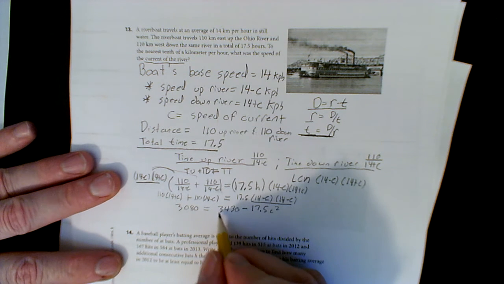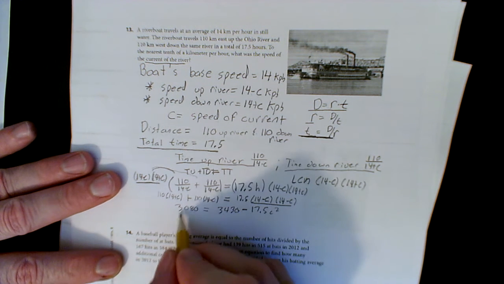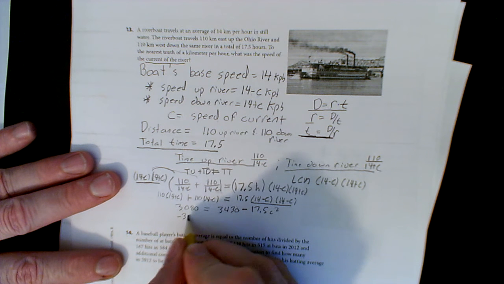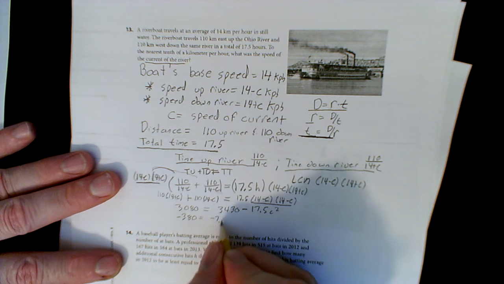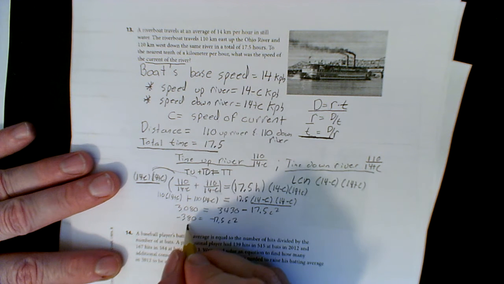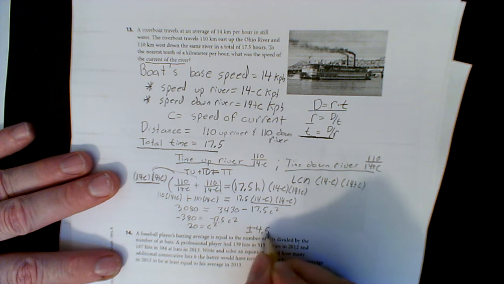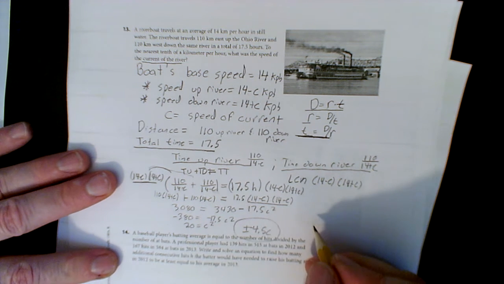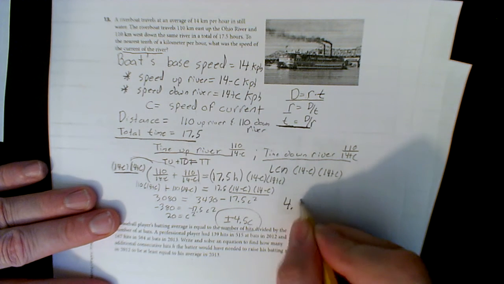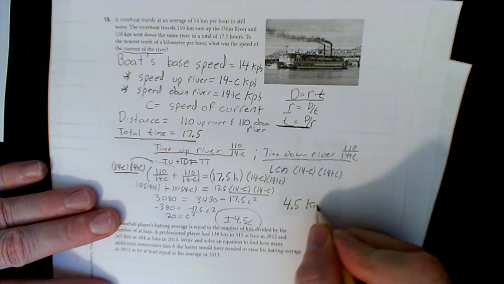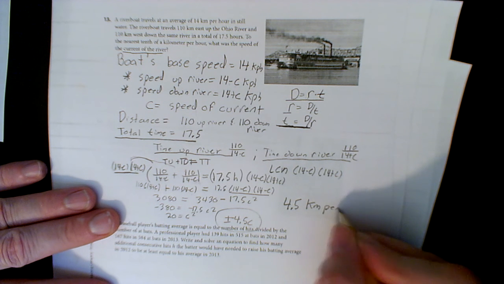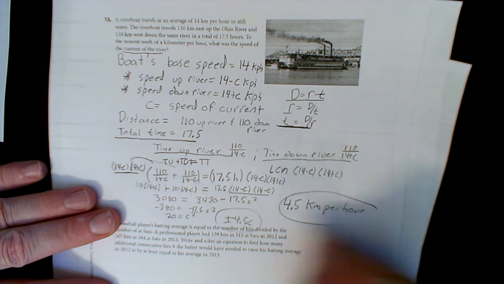If we subtract 3,430 from 3,080, I get negative 350 equals negative 17.5 c squared. If we divide by negative 17.5, we get 20 equals c squared. The square root of that is about plus or minus 4.5 for c. We're just going to keep everything positive, so 4.5 kilometers per hour, and that would be the answer to that equation.